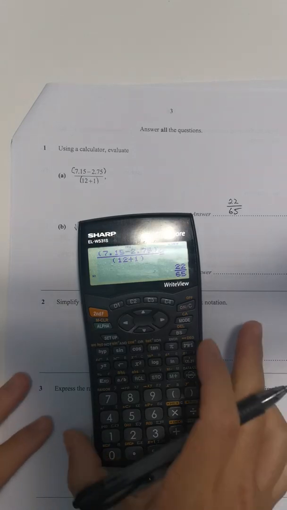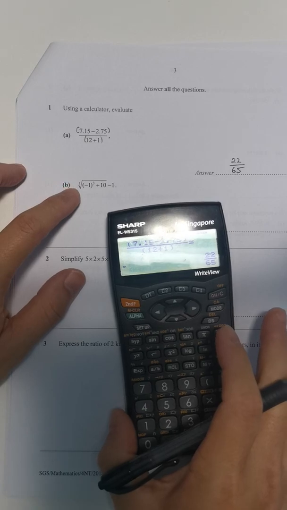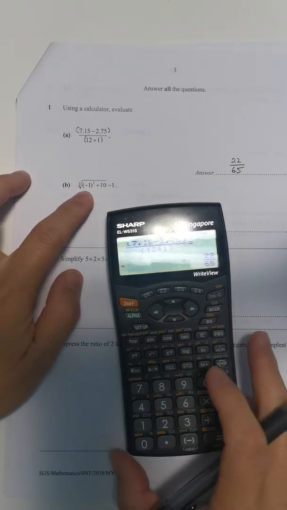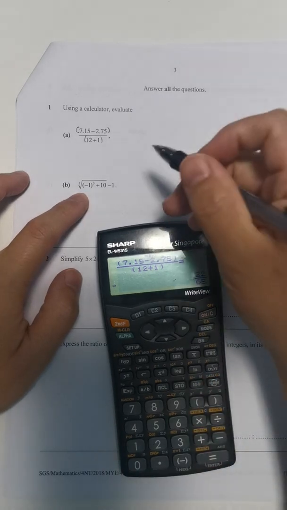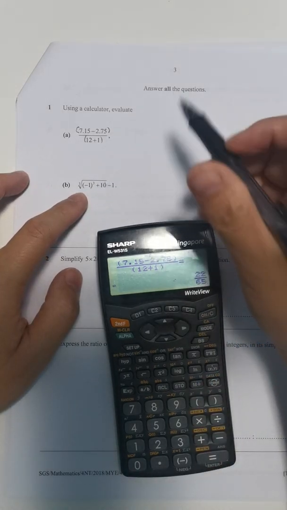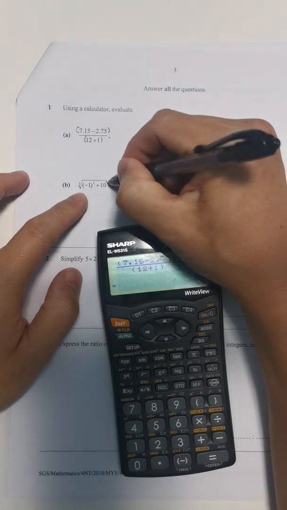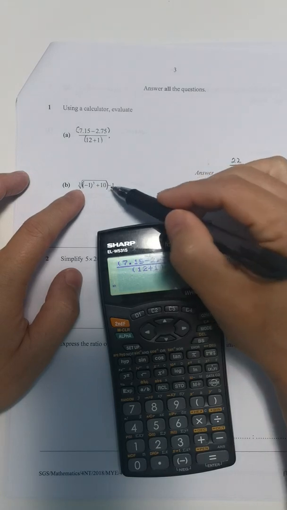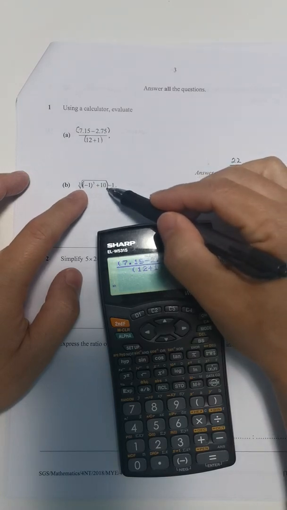Okay, next, 1B. The same thing, if you look carefully at the question, the cube root only consists of negative 1 to the power 3 plus 10. So what you can do is add a bracket to show that the cube root of negative 1 to the power 3 plus 10 belongs to the cube root only.